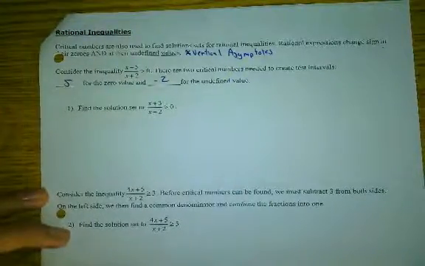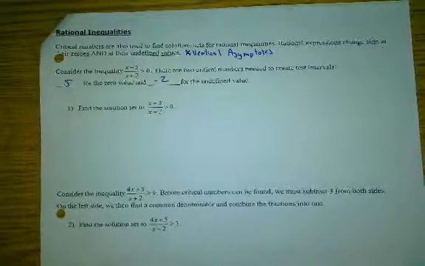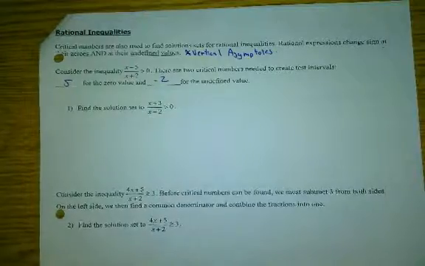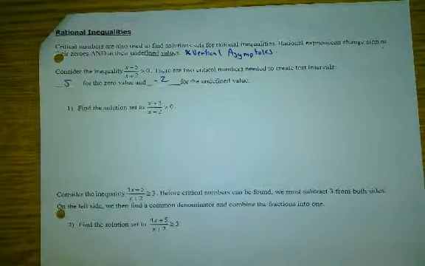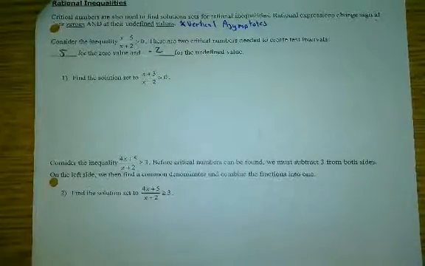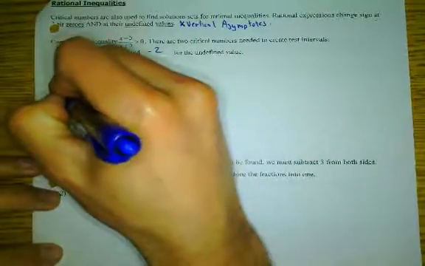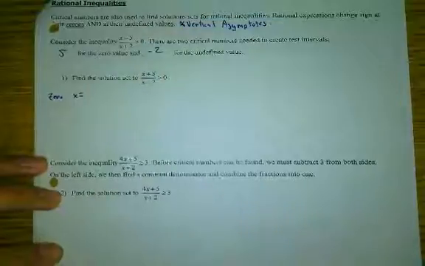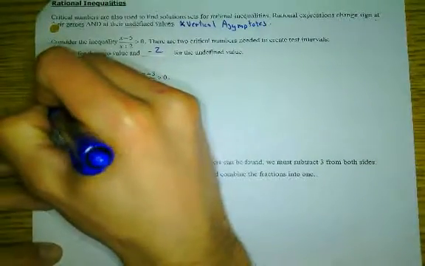Number 1, you have x plus 3 over x minus 2 is greater than 0. Okay, you have a 0 at x equals negative 3. And you have a vertical asymptote at x equals 2. Okay? So you're going to create your number line. Here's negative 3. Here's 2.